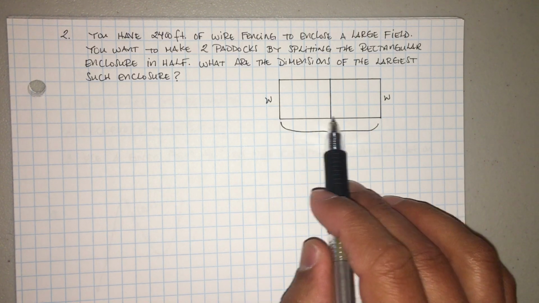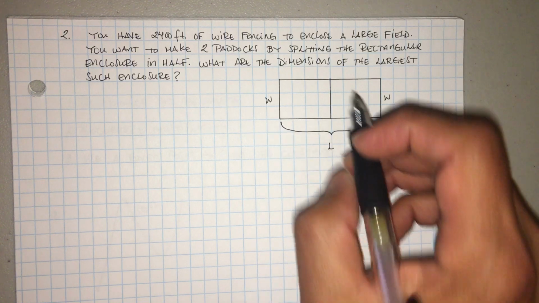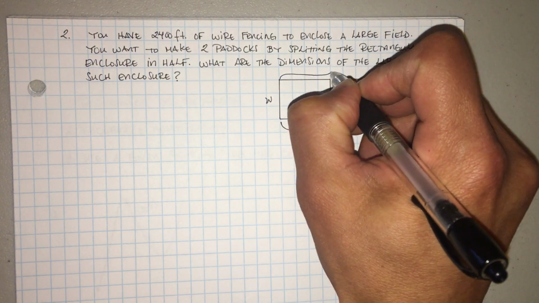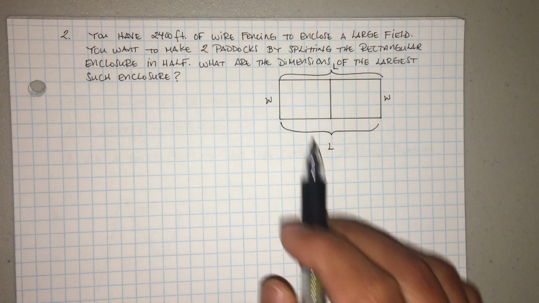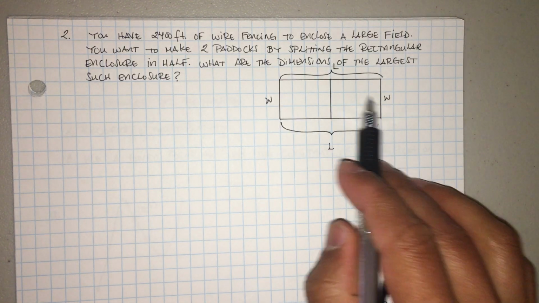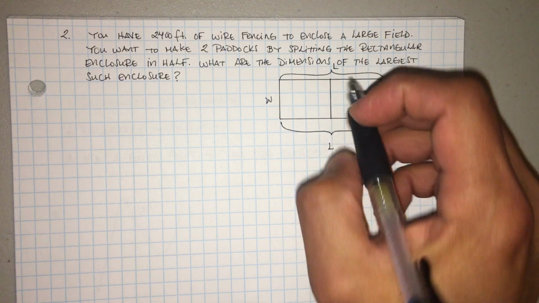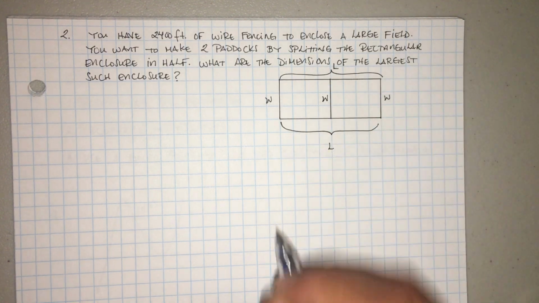Okay. You can also say it's from here to here. También pueden decir que es de aquí. But I'm going to go ahead and say this is the length right here. Esto es lo largo. Now you notice here you have W. Now you have another part here you have to enclose. You have another W. Tengo otro W.